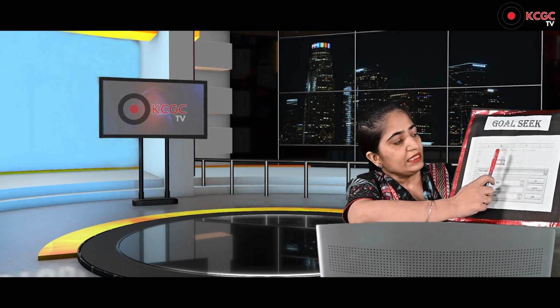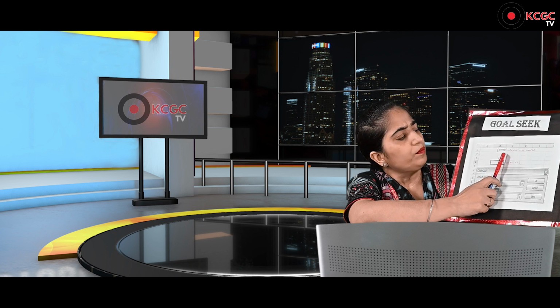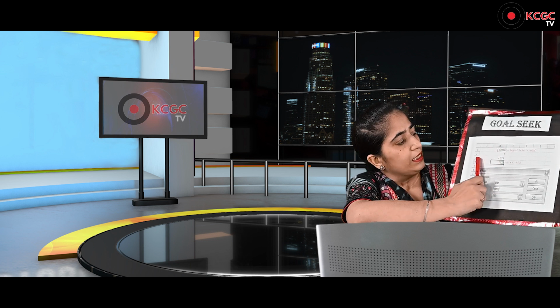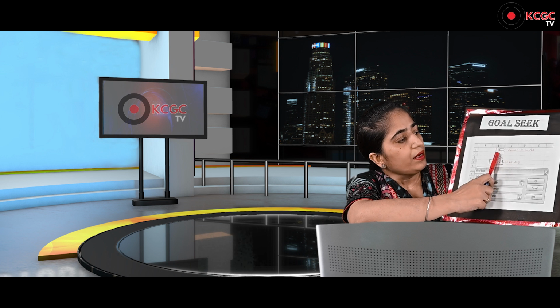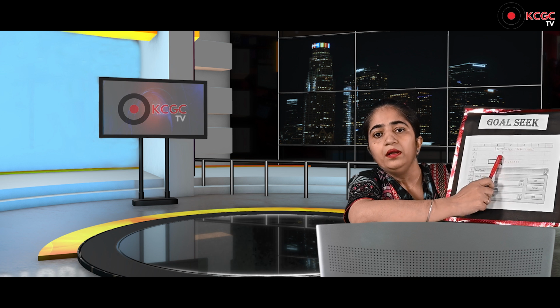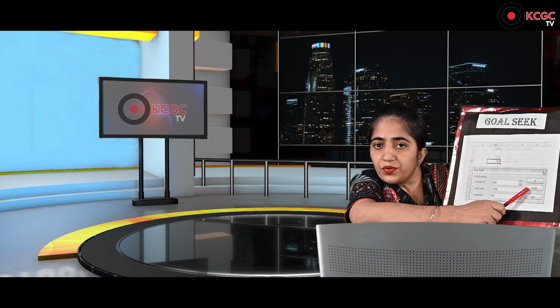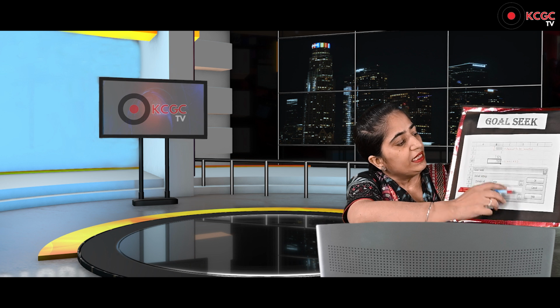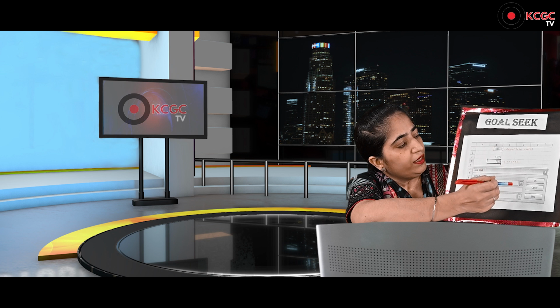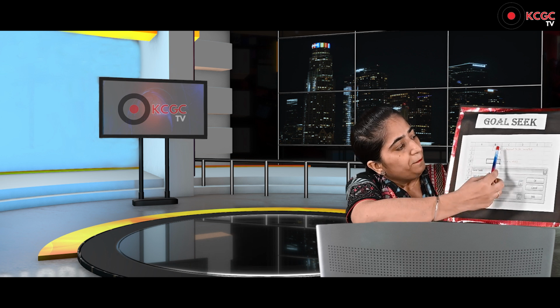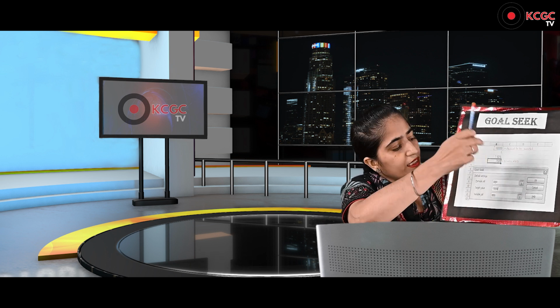So in cell B1, I have entered the amount, the tentative amount which I am ready to invest. In B2, I have written for how much time I can invest my money. In B3, I have written what is the interest rate which is going on in recent days, and in B4 I will write the formula to calculate simple interest, which in this case is B1 multiplied by B2 multiplied by B3. So these are the values which I have entered in my Excel. Now I will go to tools and goal seek.